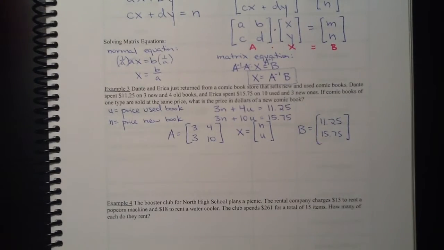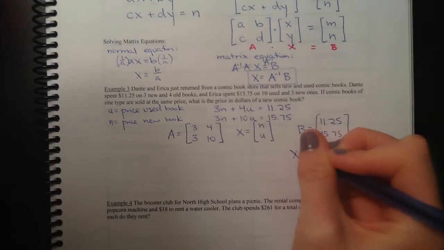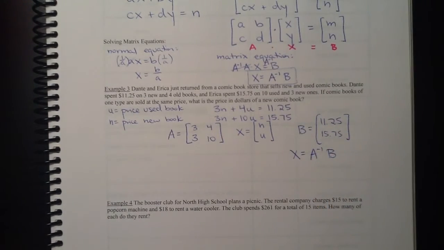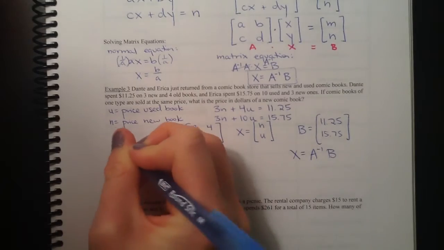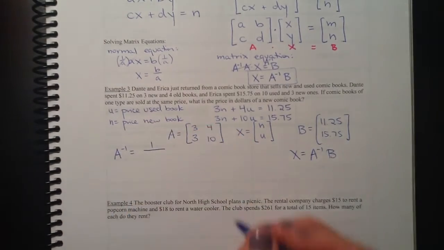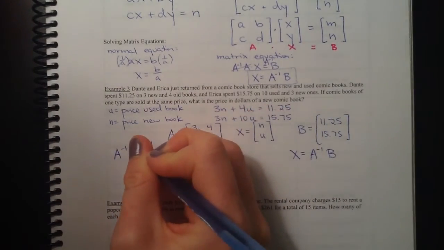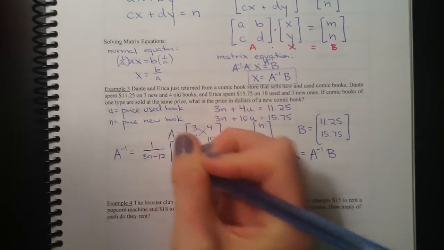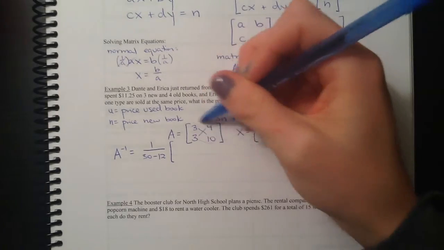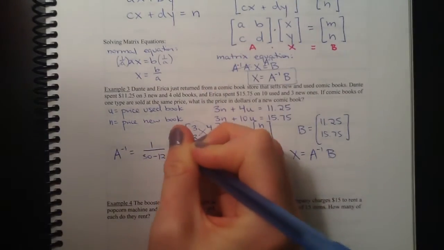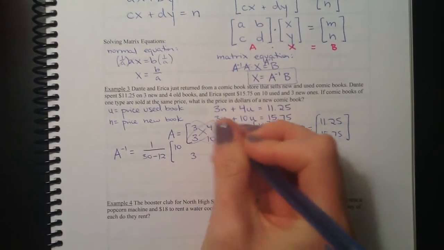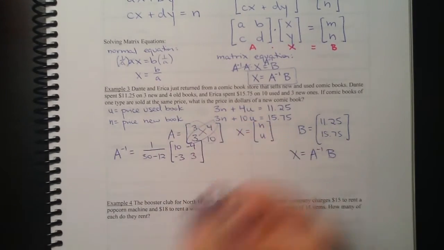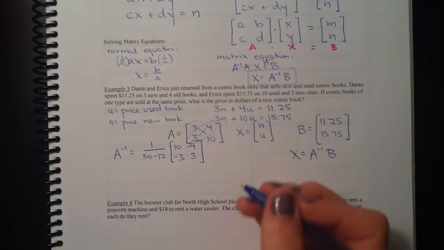Okay, so here's the way this works. In order to find X, we know it's going to be A inverse times B. That means we need to find A inverse first. So A inverse, remember you do 1 over the determinant, so 3 times 10 is 30, minus 3 times 4 is 12. And then we've got 2 things. We swap these. So 10 goes here, 3 goes here, and then we make these ones negative. So -4 and -3.